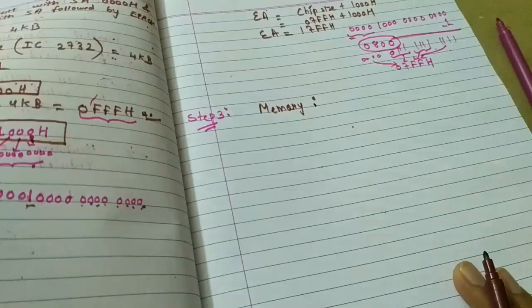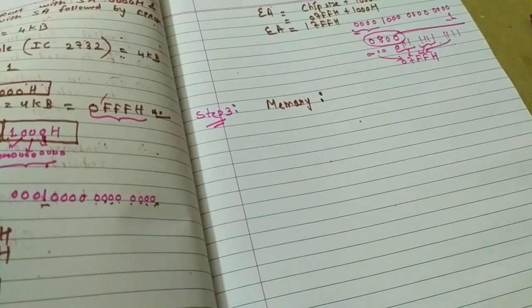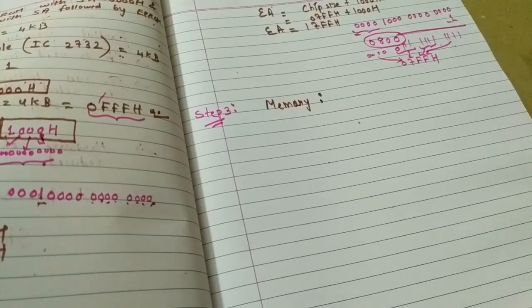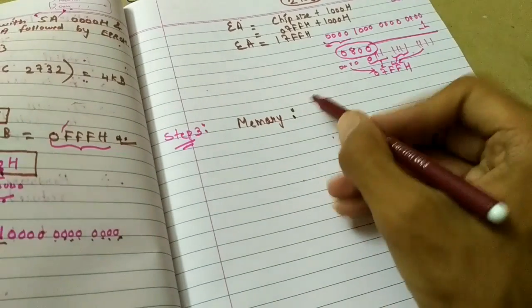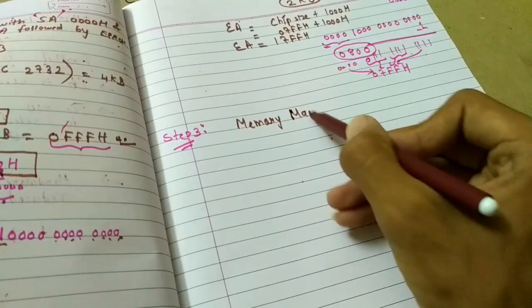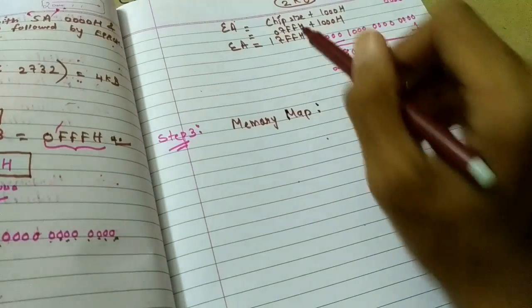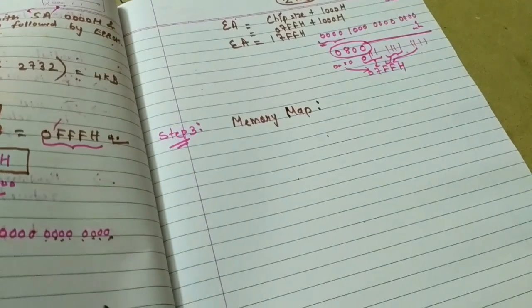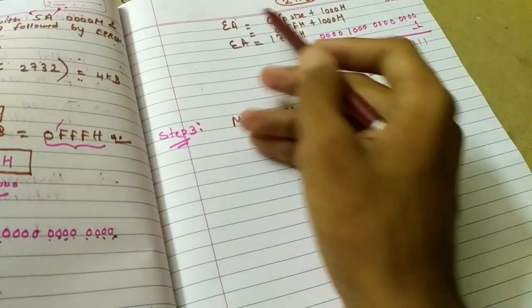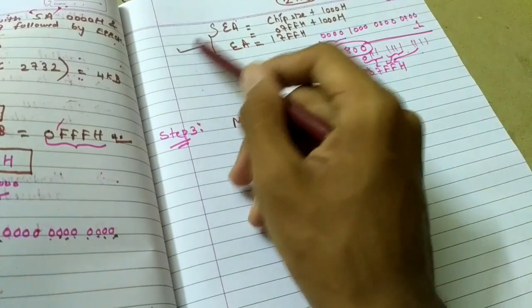Just in steps 1 and 2 you have to decide the number of chips. How many chips are required, that only we have to decide. Then we will discuss the memory map, and from that we can easily find the starting address and ending address without proceeding like before.